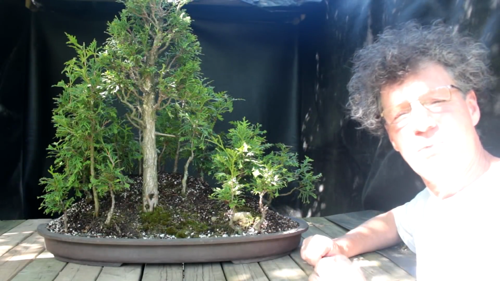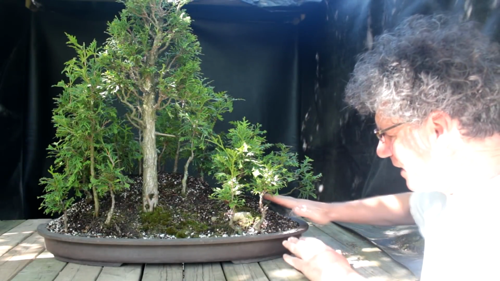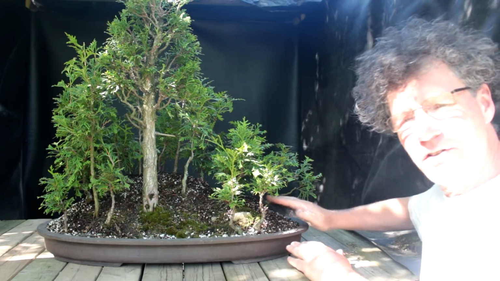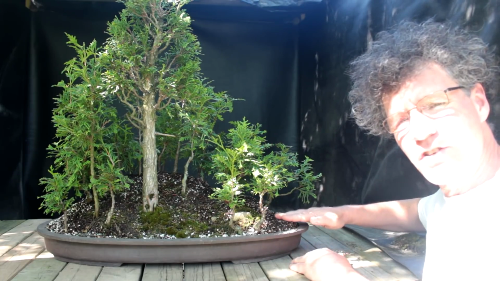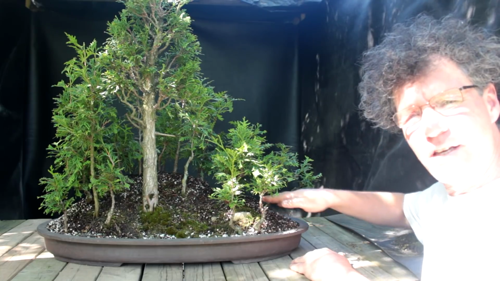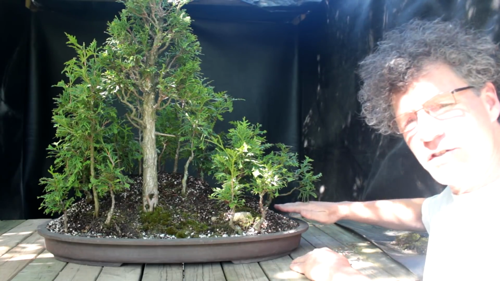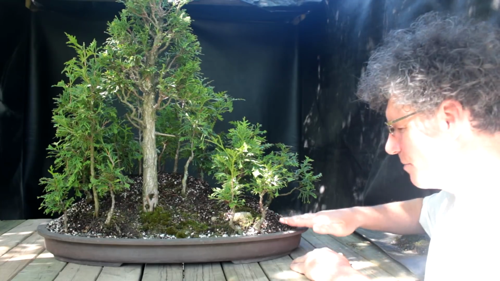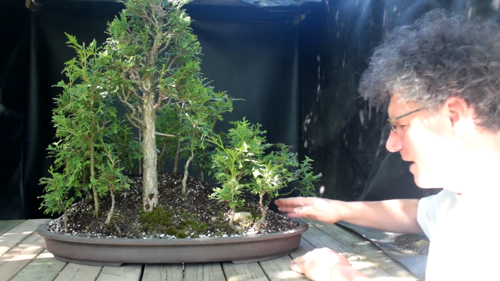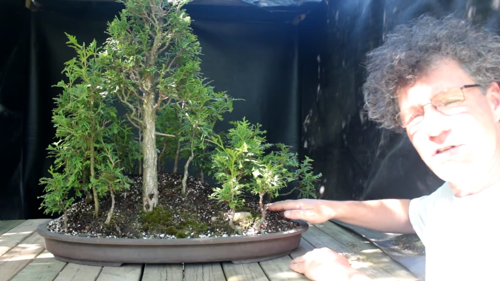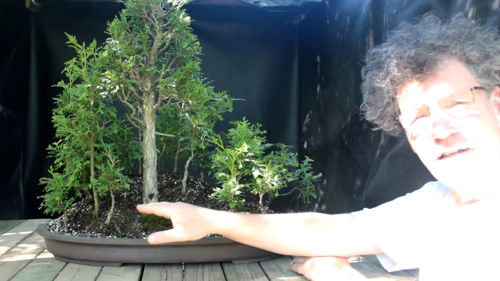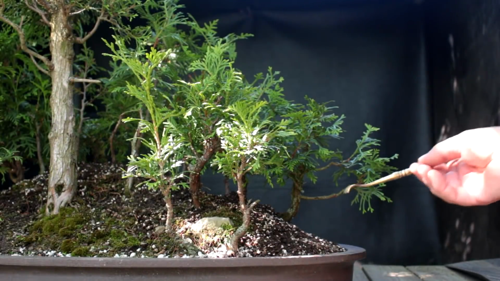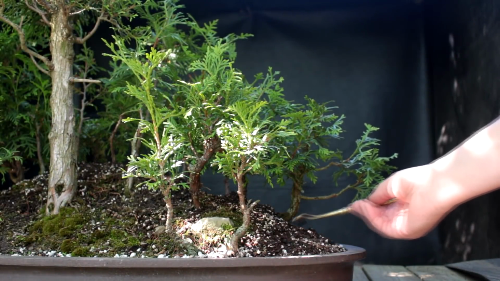I was looking back at the work I did yesterday and I'm not sure about this sloping down to the edge of the pot. I kind of liked it before where there was a flat section and then it kind of came up like a cliff face. So I'll probably take away this soil in this part, making it flat again, and then having a bit of a hill coming up to the trees. I think the other side's fine. I may just reduce that slightly also. I'll start by raking away some of this soil here.